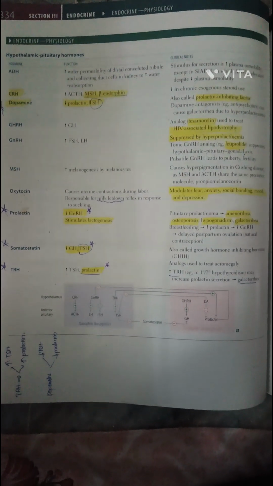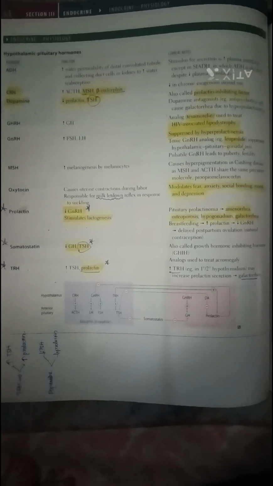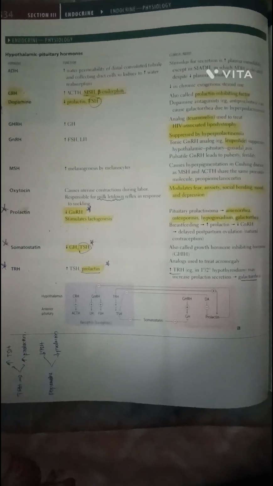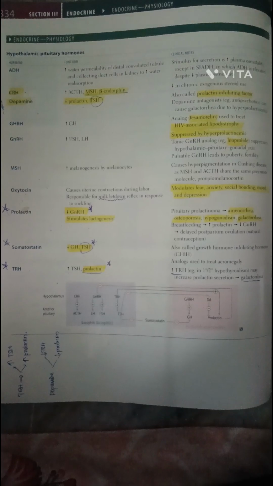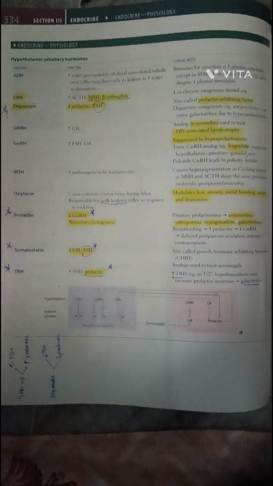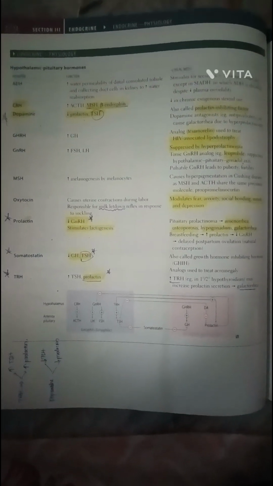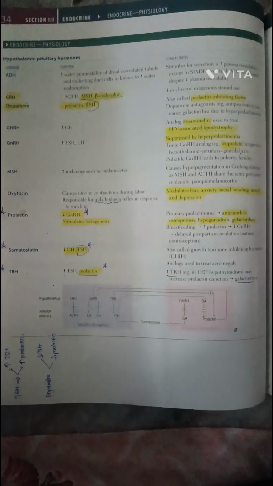Okay, then somatostatin. Somatostatin is also known as growth hormone inhibitory hormone. Therefore, it decreases growth hormone and thyroid stimulating hormone. Thyroid stimulating hormone is decreased by dopamine and also somatostatin.